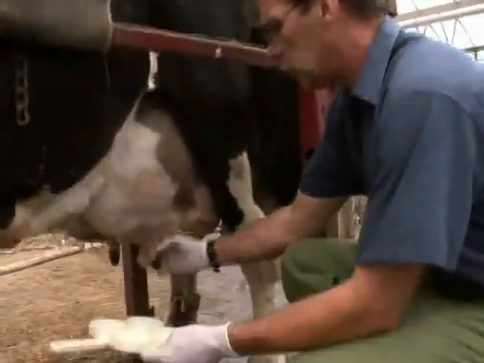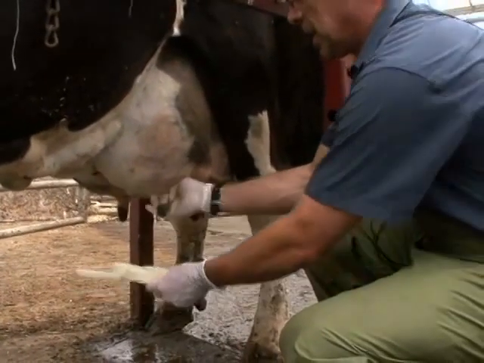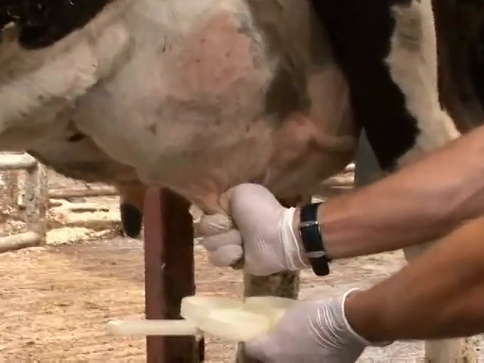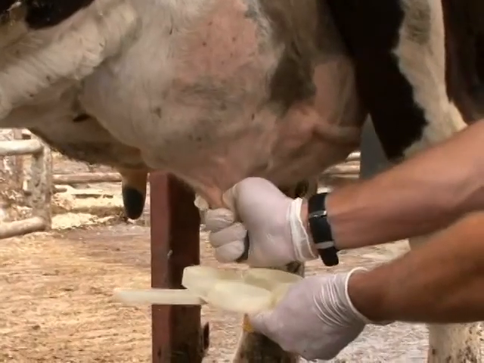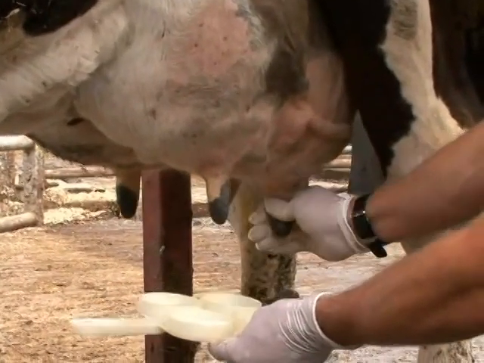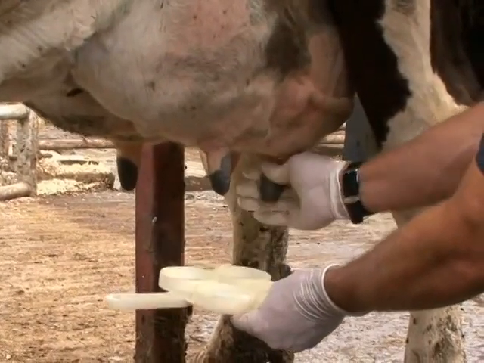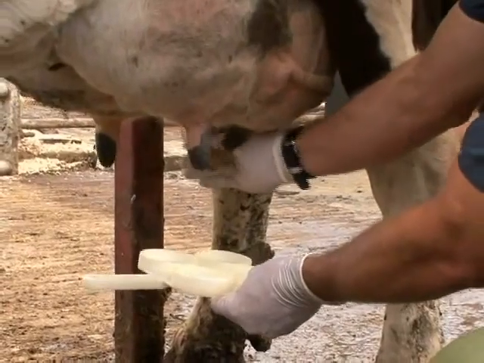So the first few strips of milk, what we try to do is just strip them onto the ground always. And then what we do is we strip milk, again, tongue of the paddle towards tongue of the cow, and taking milk from that quarter into that well. Then we actually go to the next and we proceed adding plenty enough milk into each one of these receptacles.